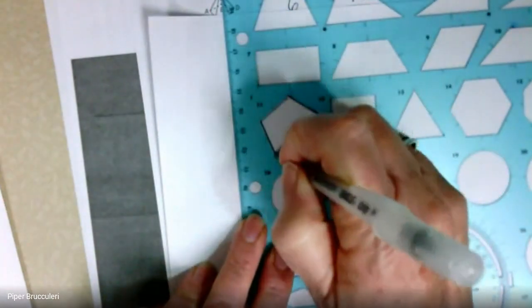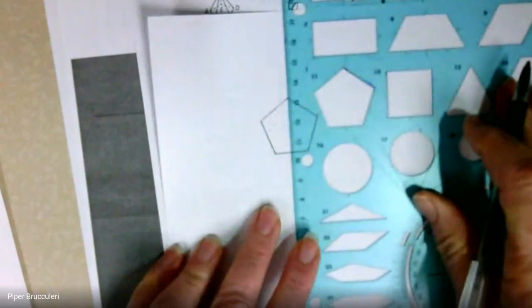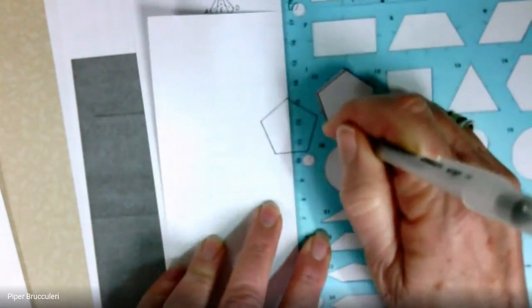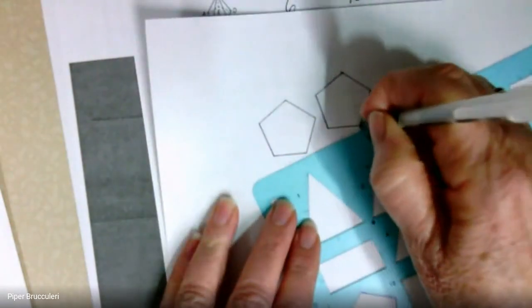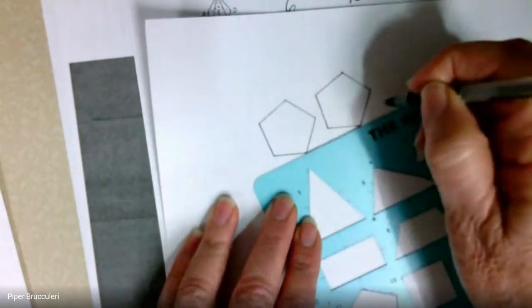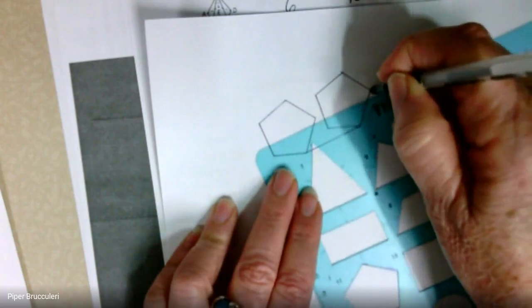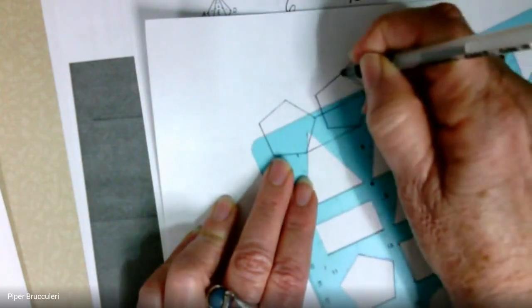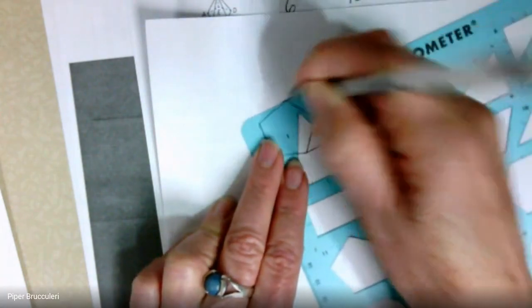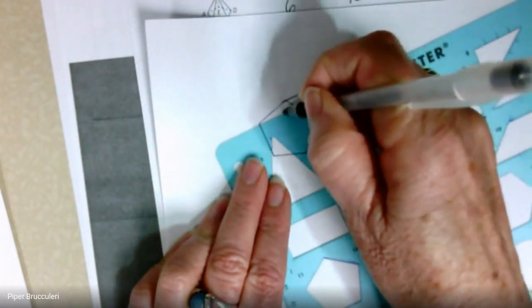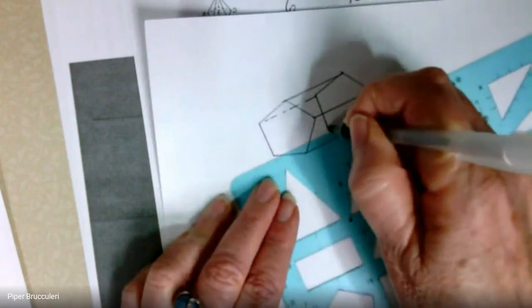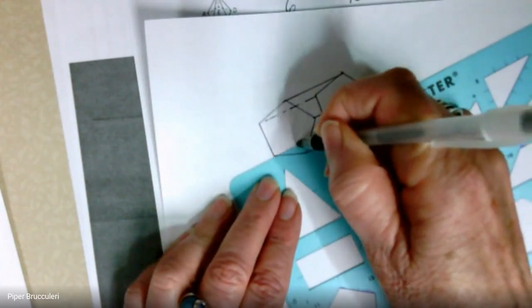Here it looks best when I do it lying on its side, because then when I connect the leading edges, it doesn't look so distorted. So here is my pentagon, and you can see connecting corresponding, and then dashing the other ones to create the illusion of 3D.